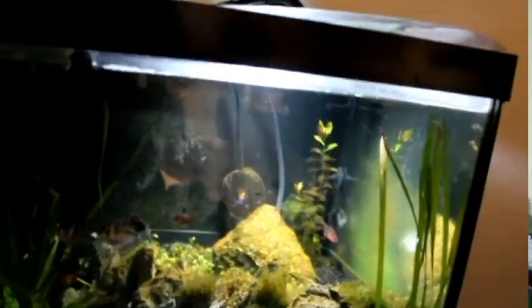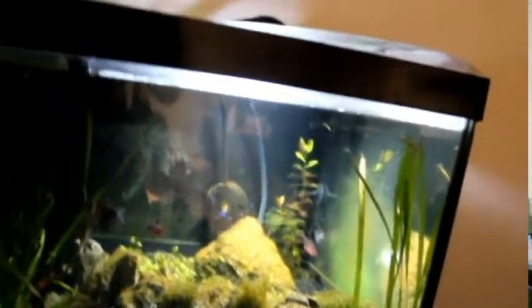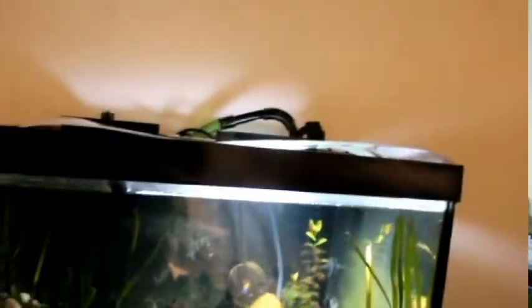But the fact is, fish do in fact need oxygen. It's really important that you know that when keeping an aquarium, because a lot of people don't think about this: you can actually suffocate your fish underwater.